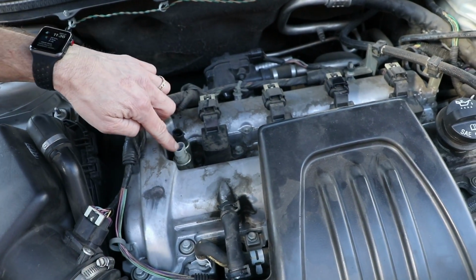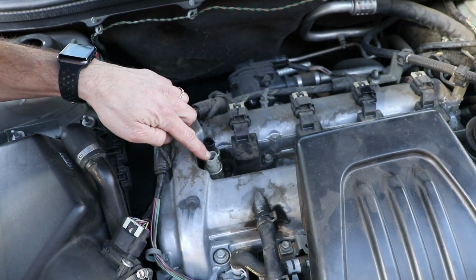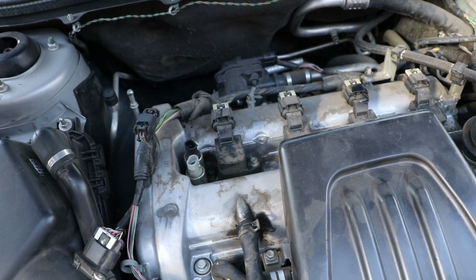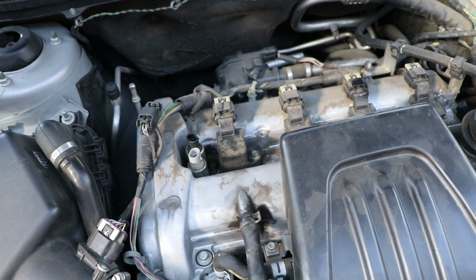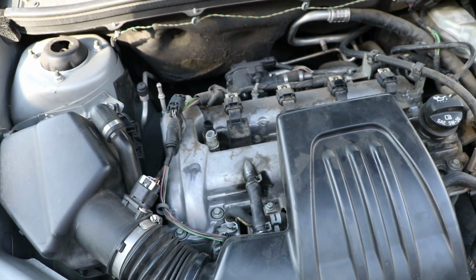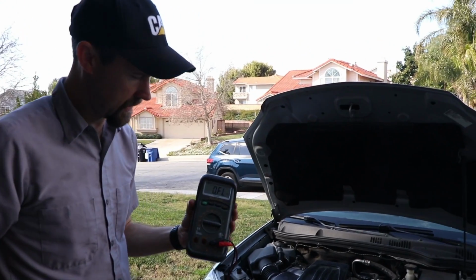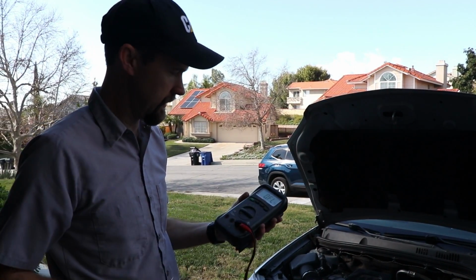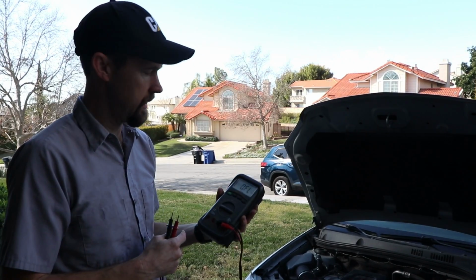So if we're going to take this guy out, how about this? First thing we're going to do is test this. We found out what the specs were, and we're going to use a multimeter set to ohms to measure resistance. Okay, I've got my Blue Point digital volt ohm meter. It has a digital reading, so it'll give me a very clear number.